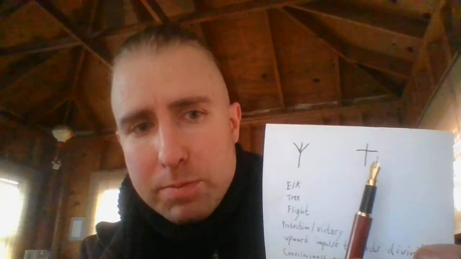In that way, it's similar, in terms of its pictographic symbolism and archetypal impulse, to the Christian cross. The Christian cross is very similar in shape to this rune, whereas both of them have an upward axis, and both of them have a pattern which occurs a little upwards of that axis.